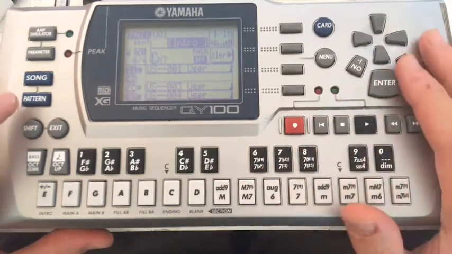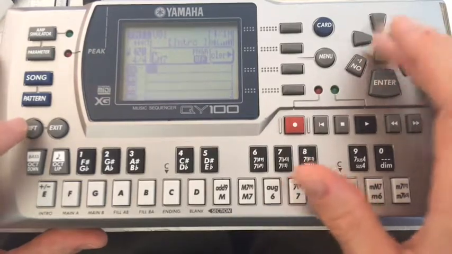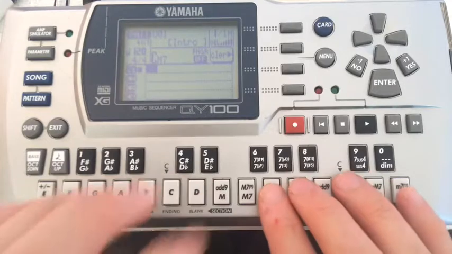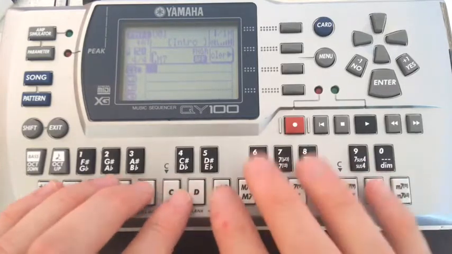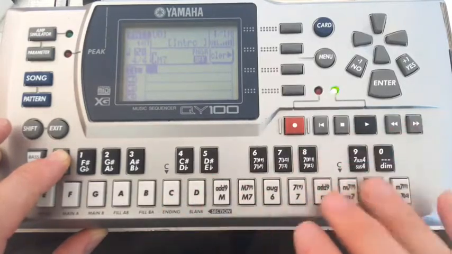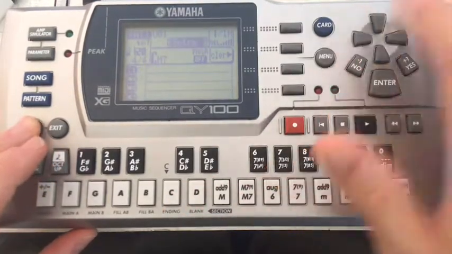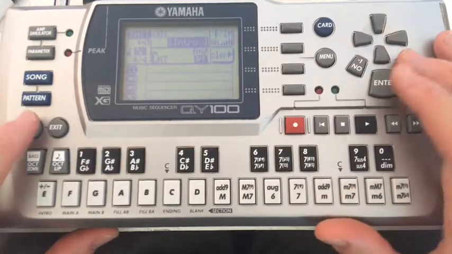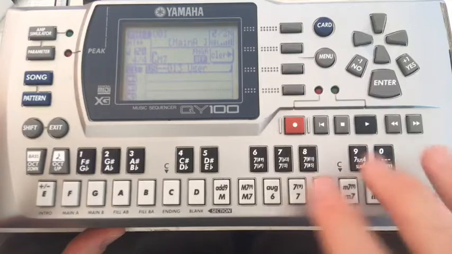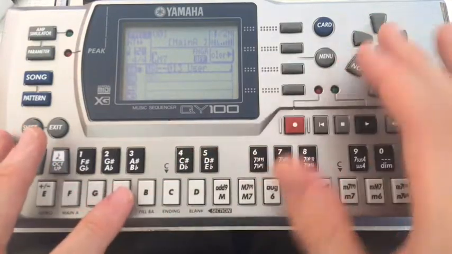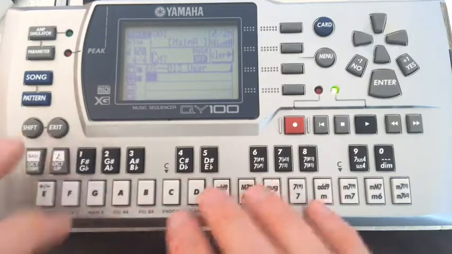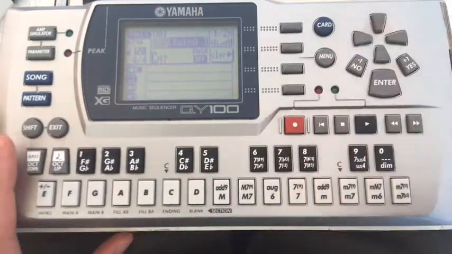So if I want to move to the next section, and go back to the other.